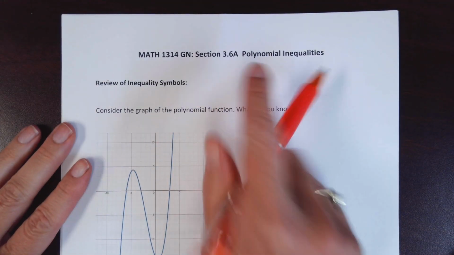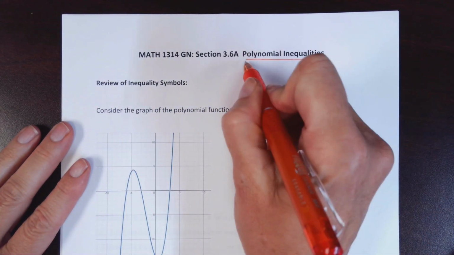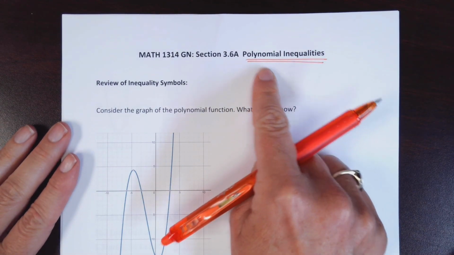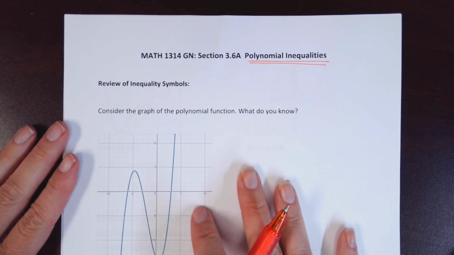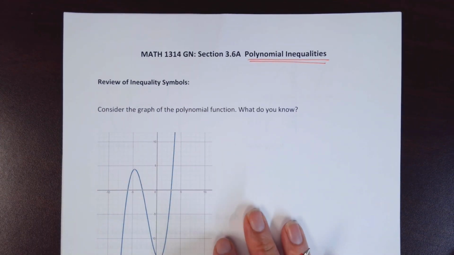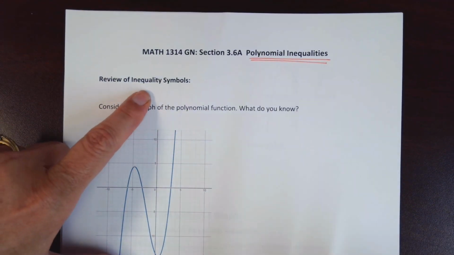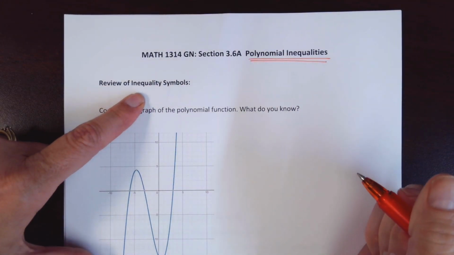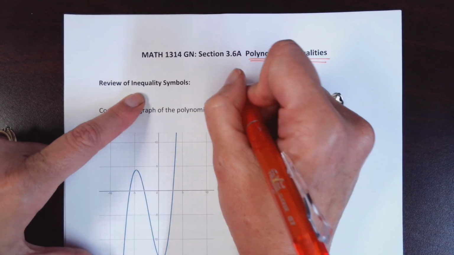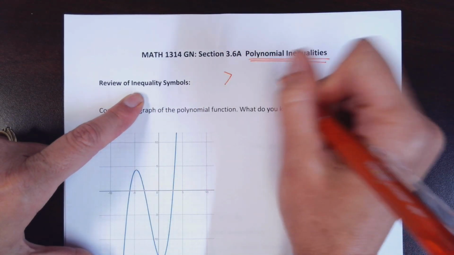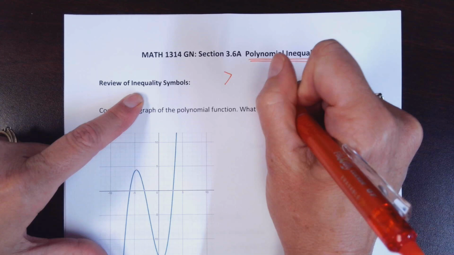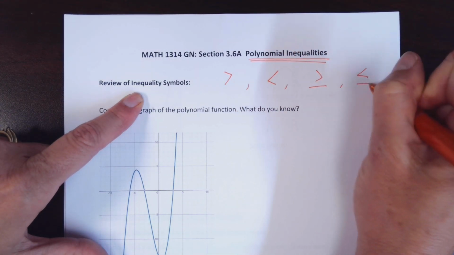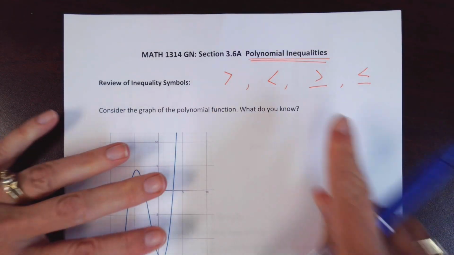3.6 deals with both polynomial and rational inequalities. So we'll visit here with polynomial inequalities, and then we'll come back to 3.6 and talk about rational inequalities in the next unit. Inequalities. What's the difference between an equation and an inequality? Well, an equation has an equal sign. Inequalities have less than and greater than signs, or also could be or equal to.